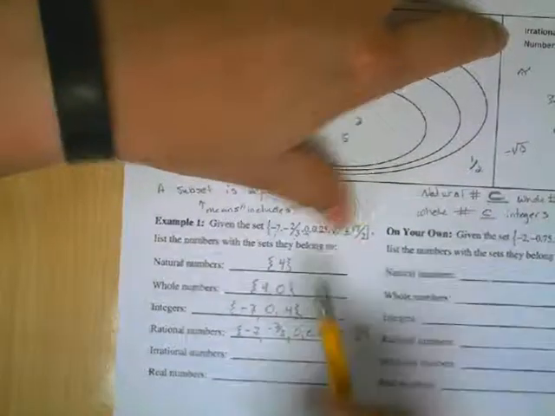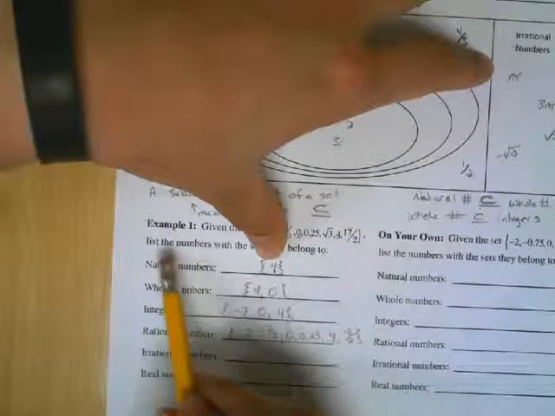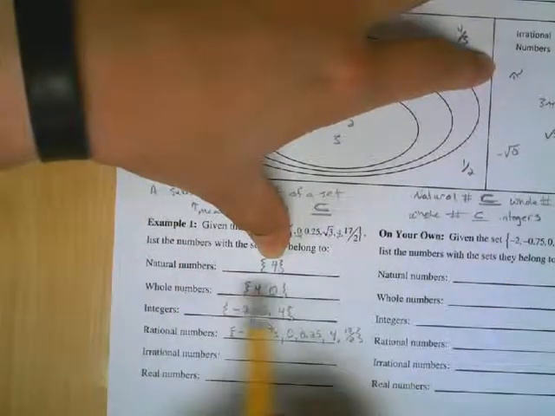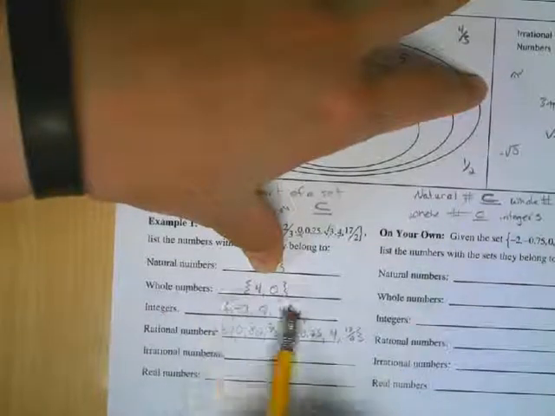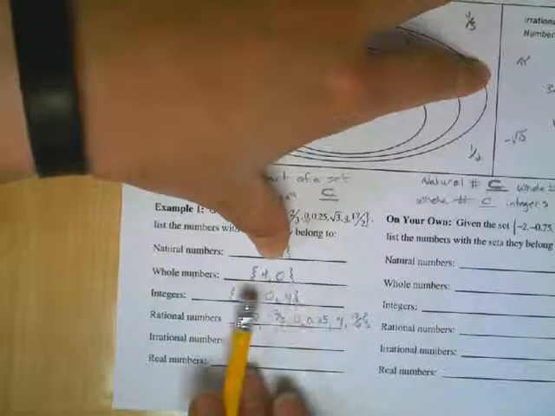Okay, see how it's just building every time. We started with 4. That's my natural numbers, my smallest set. Whole numbers, we included the 0. Integers, we included the negatives. Okay, but I'm adding to my list each time. Rationals, I've added in my fractions.